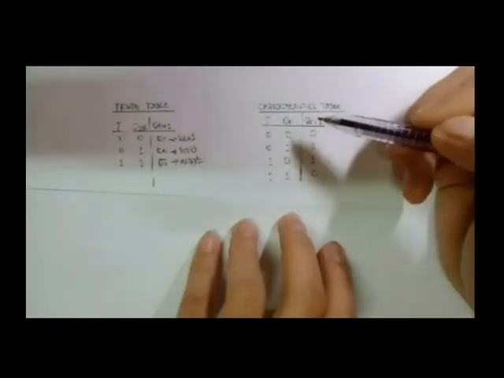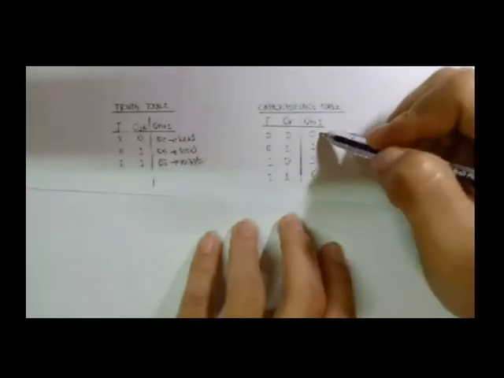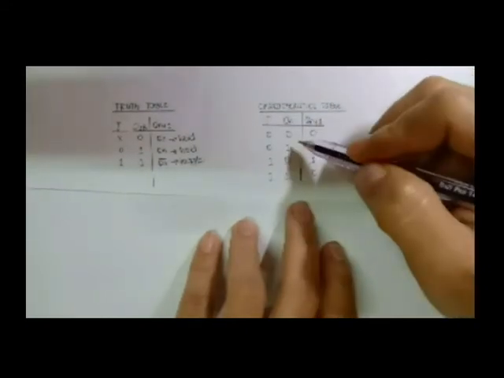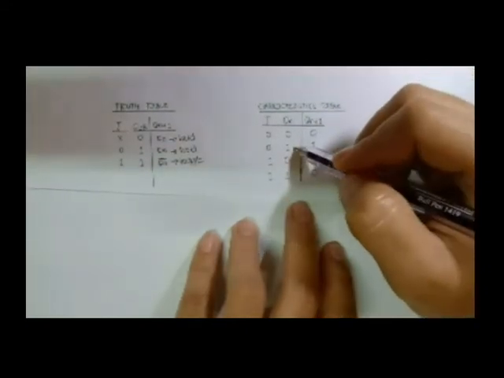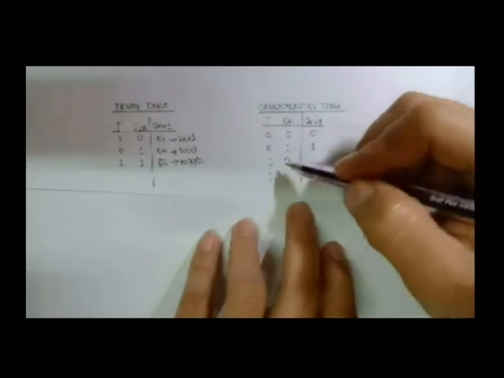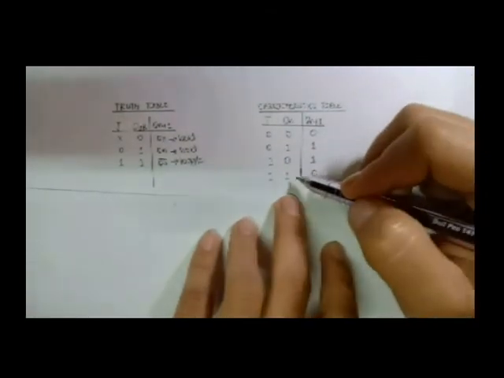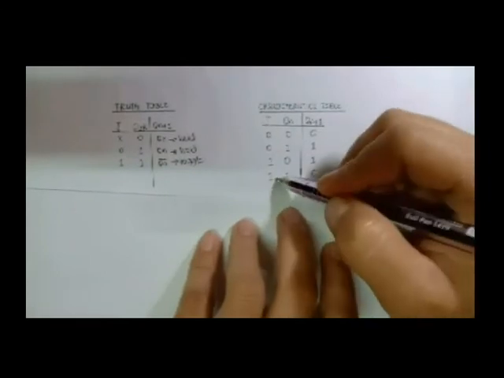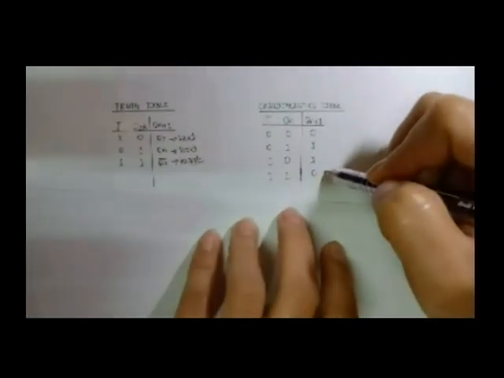So next is the characteristics table. So if the Qn is 0 and the toggle is 0, the output is 0. And if the Qn is 1 and the toggle is 0, the output is 1. And if the Qn is 0 and the T is 1, the output is 1. And if the Qn is 1 and the T is 1, the output is 0.